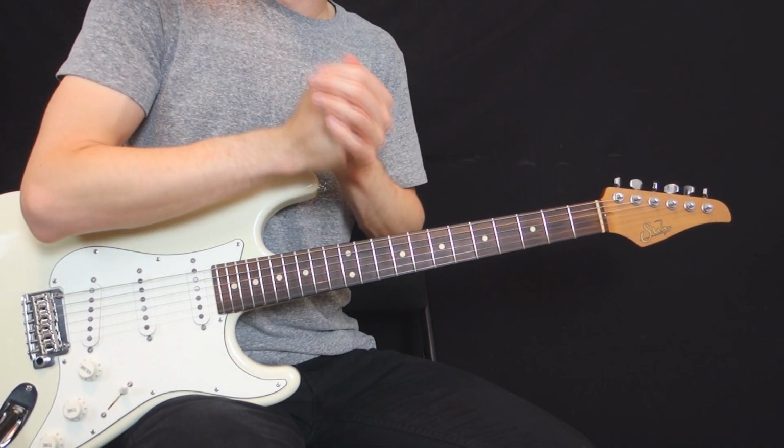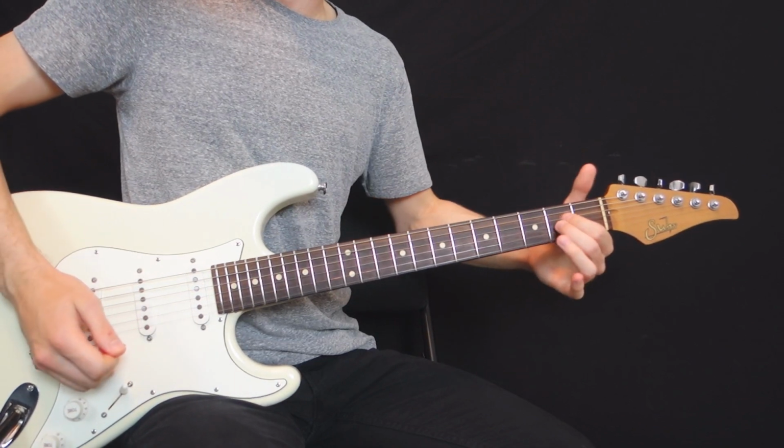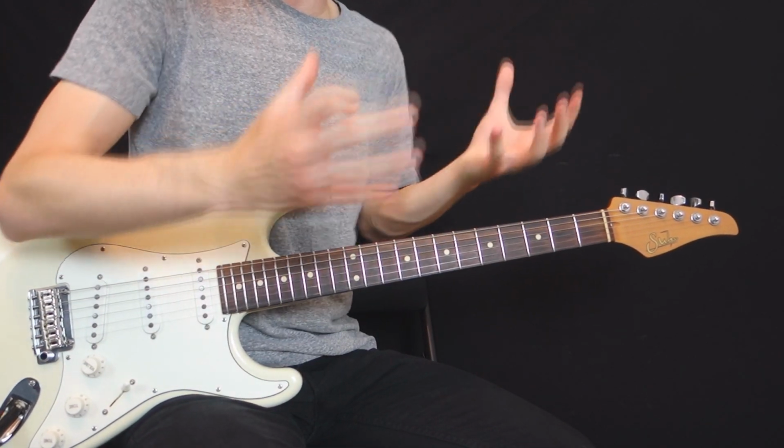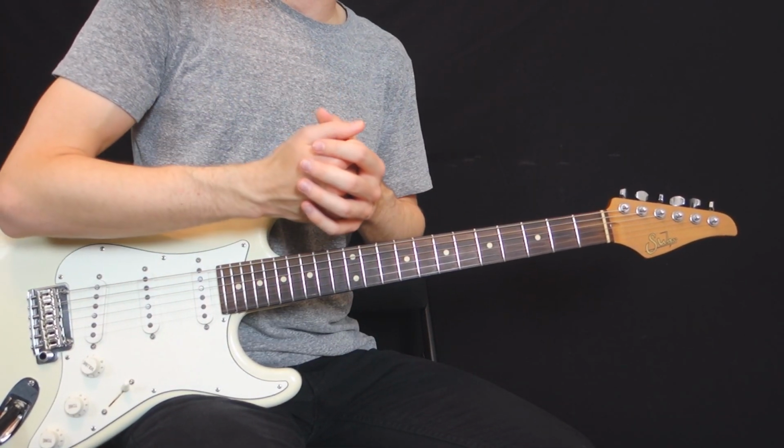So that's something that I like to do with suspended chords. That's not the usual way to use suspended chords here.